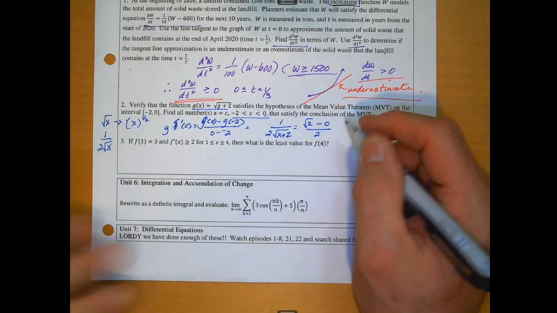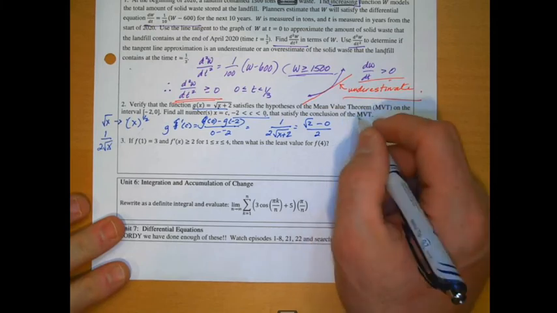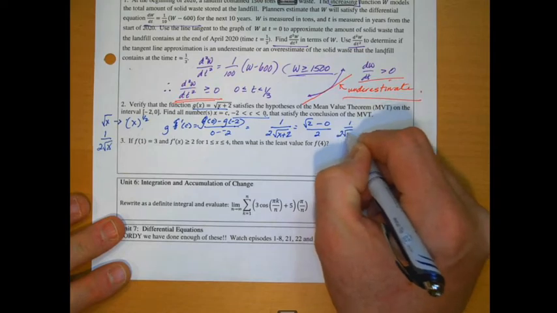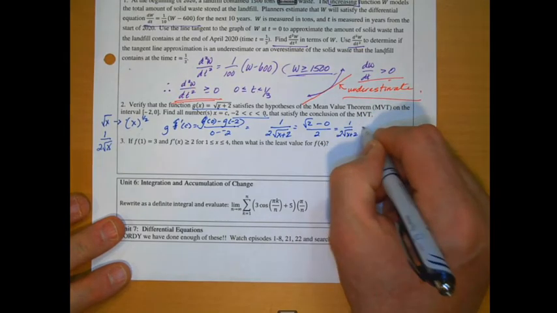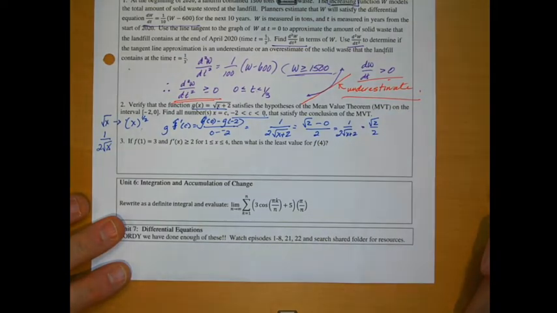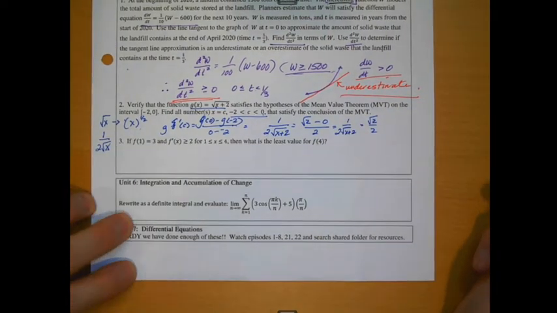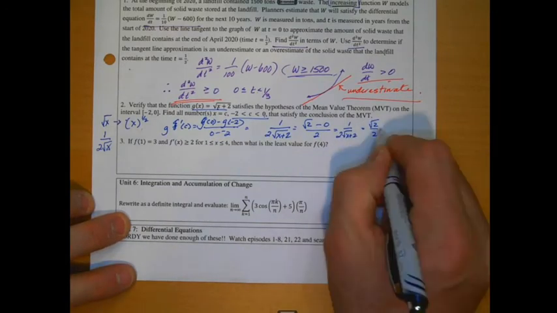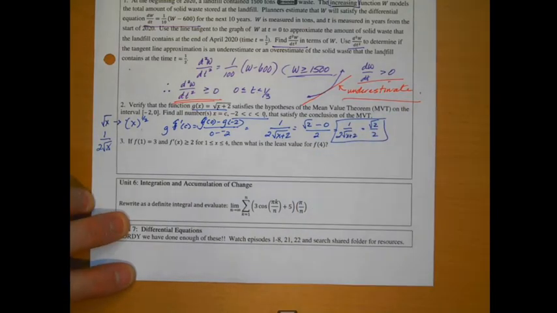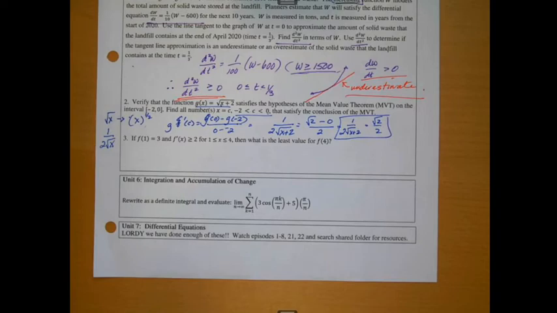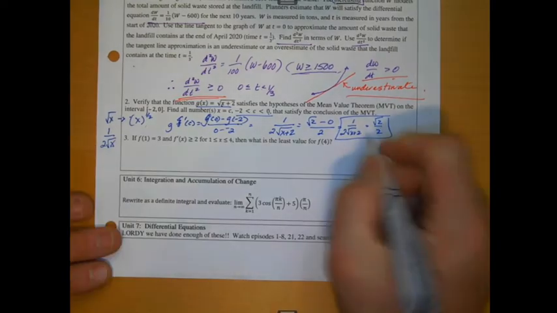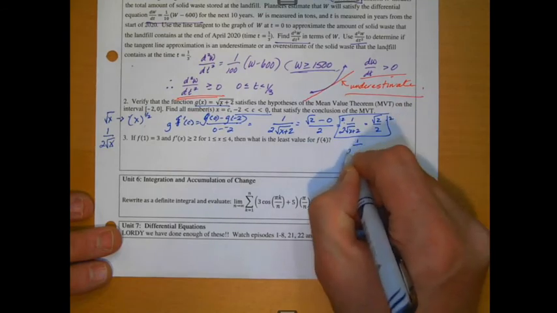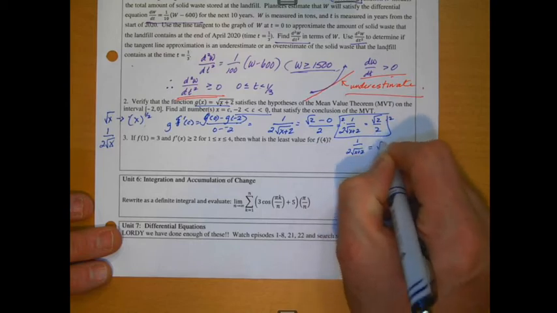So what we're going to do is multiply by 2. We get 1 over 2 square root of x plus 2 equal to the square root of 2 over 2. And now we need to solve this equation for x. Okay, so I'm going to multiply by 2, and what that does is it gets rid of that. So we have 2 square root of x plus 2 is equal to the square root of 2.